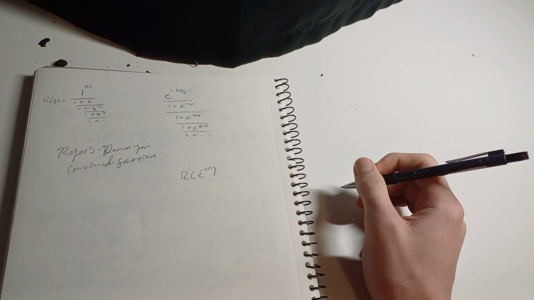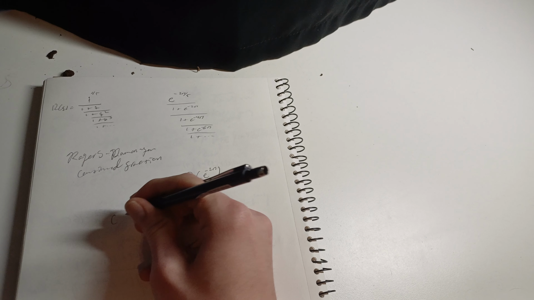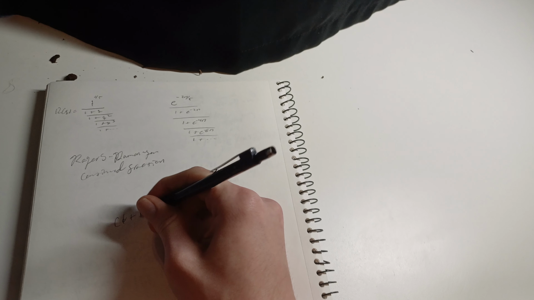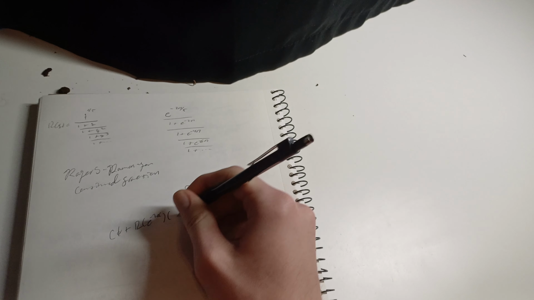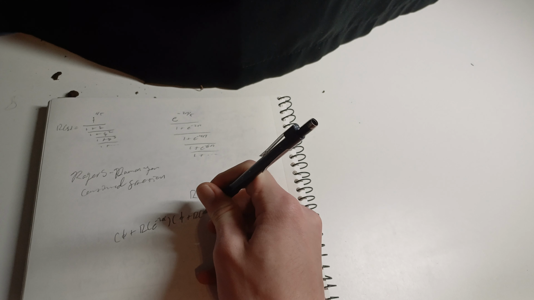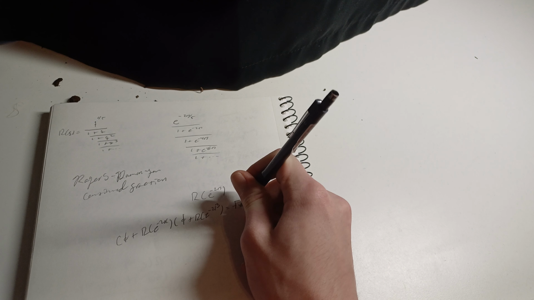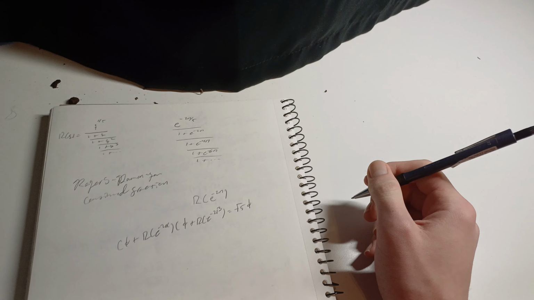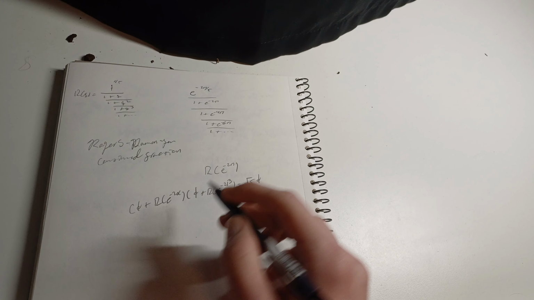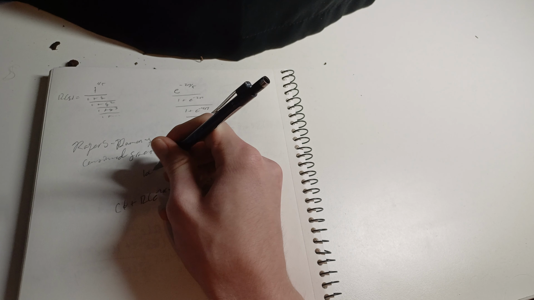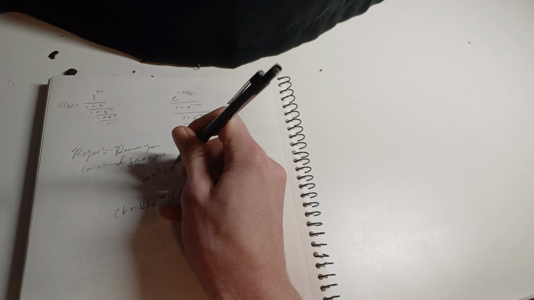And we'll use a formula for this. So we know that the golden ratio plus r of e to the minus 2 alpha, times the golden ratio plus r of e to the minus 2 beta, equals square root of 5 times the golden ratio. And we'll multiply these out, and alpha times beta equals pi squared.